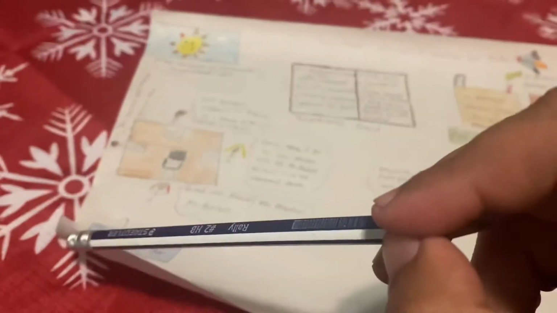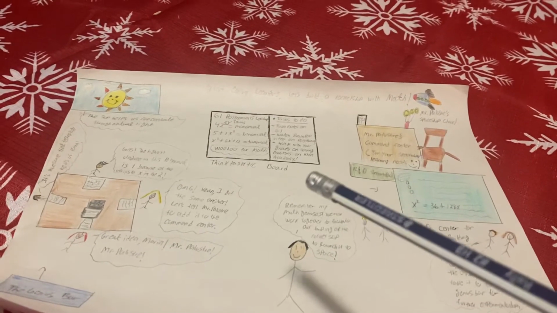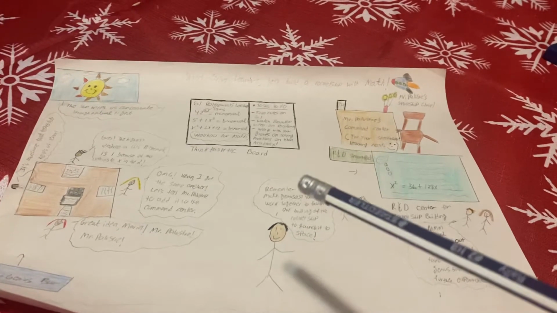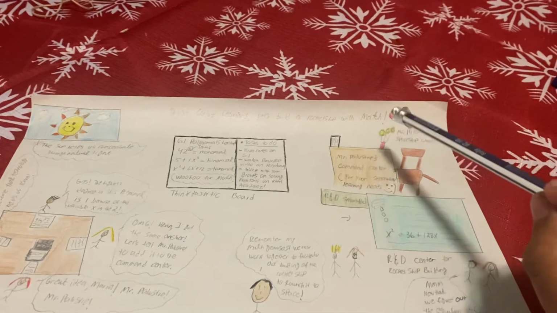A fun fact, and this is supposed to be me, with a little dialogue. I call them my math geniuses, like the genius bar. I set a whole theme based on outer space. You see a little rocket, and then I put here 21st century. Let's build a rocket ship with math.